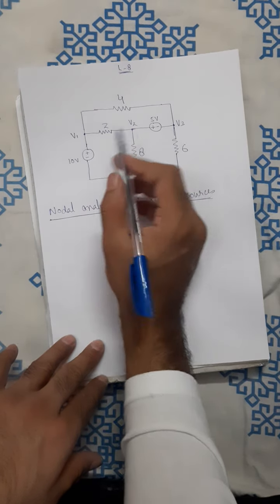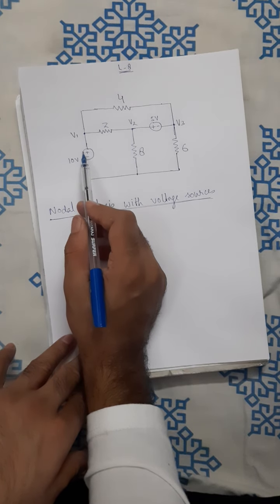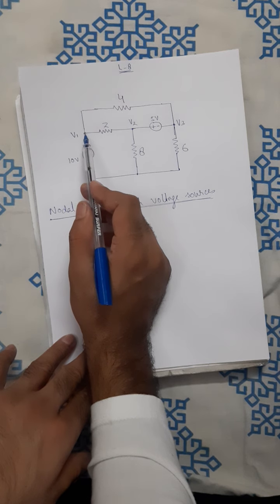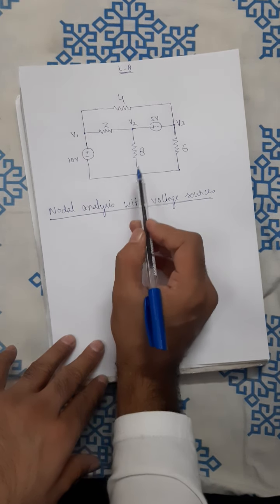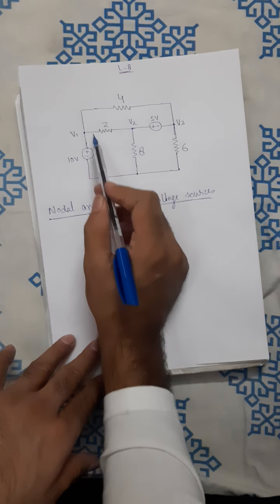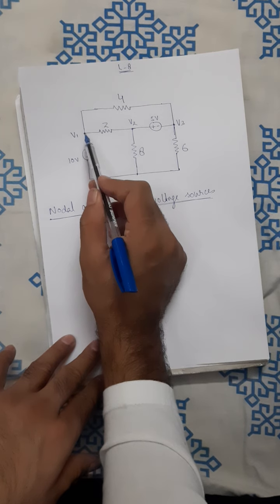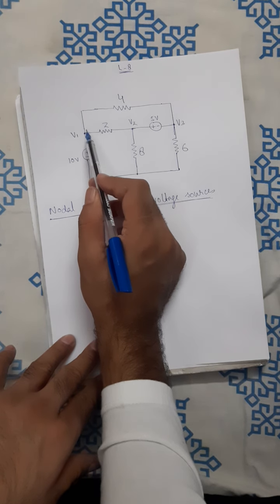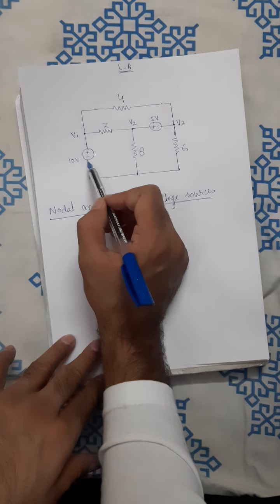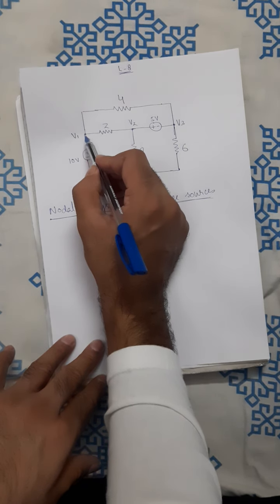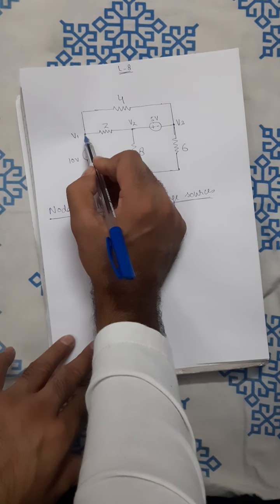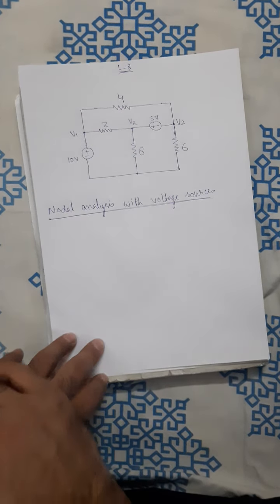Since this 10 volt voltage source is connected between non-reference node 1 and the reference node, V1 will be equal to 10 volt. This is the first case.